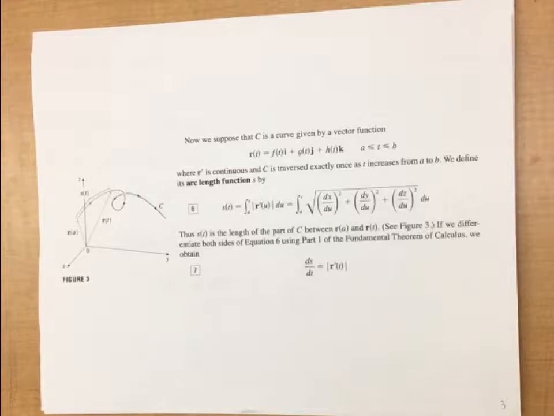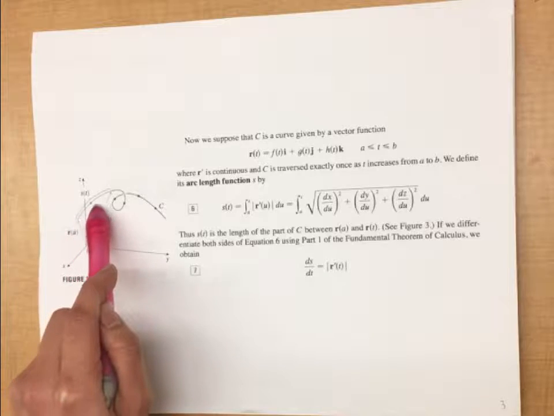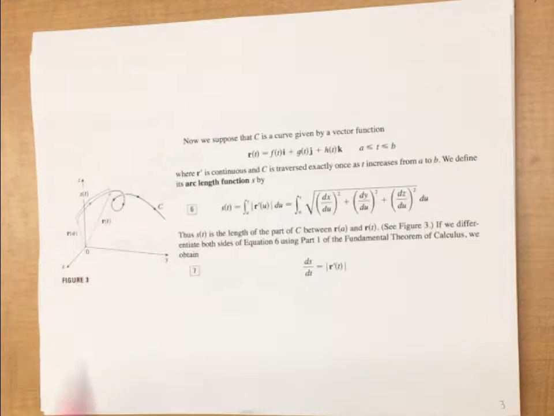Now we suppose that C is a curve given by a vector function r of t, where t is between a and b, and r prime is continuous and C is traversed exactly once as t increases from a to b. This is the length of the curve, the arc length that we are trying to find, which is defined as s of t.